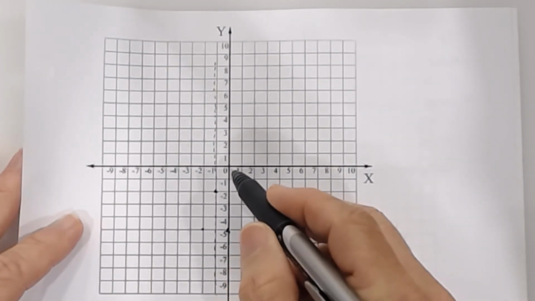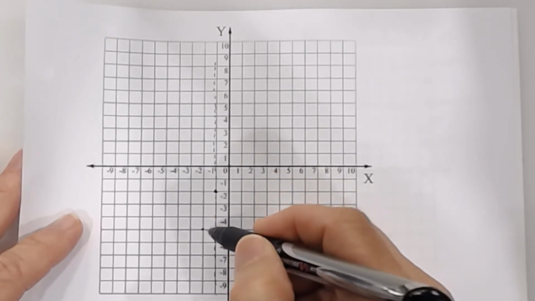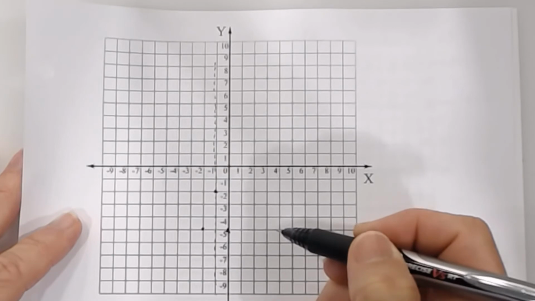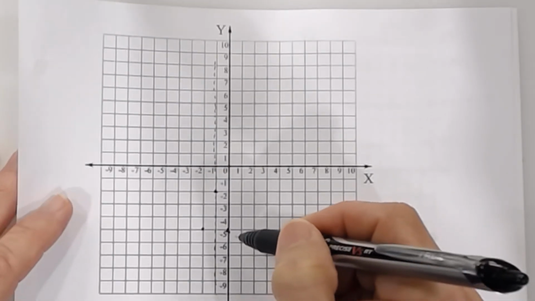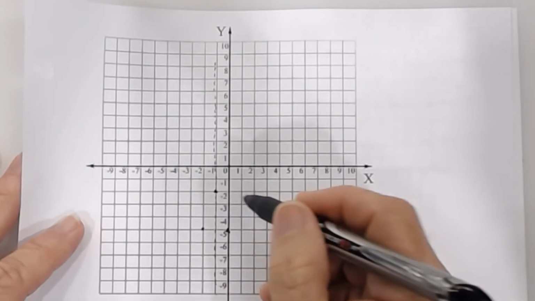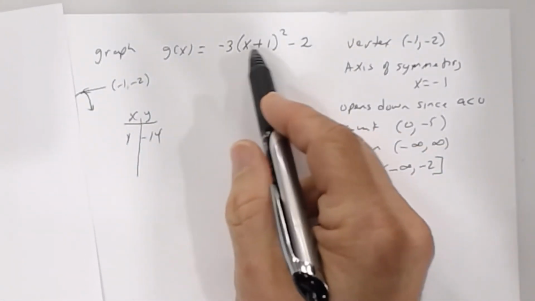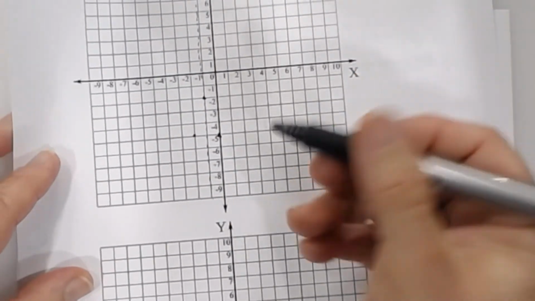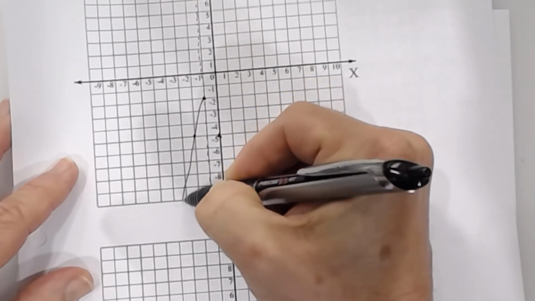Let's use... we already did -2. In fact, I'm not going to have enough if I use integers like 2. So at that point I would just make it look symmetrical.